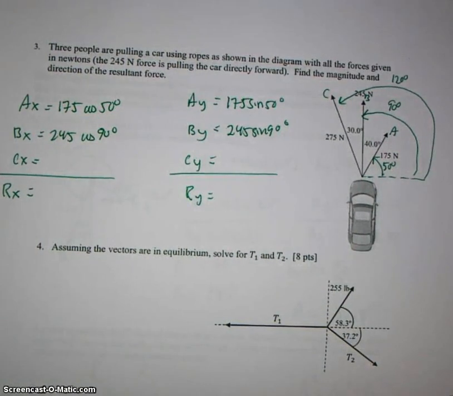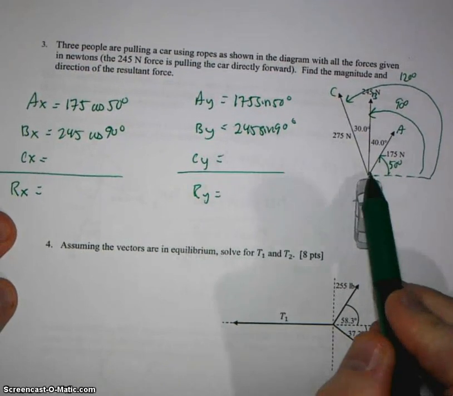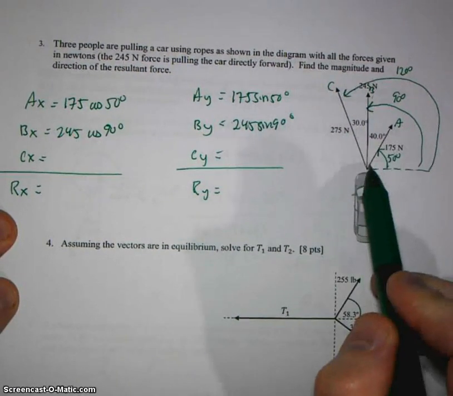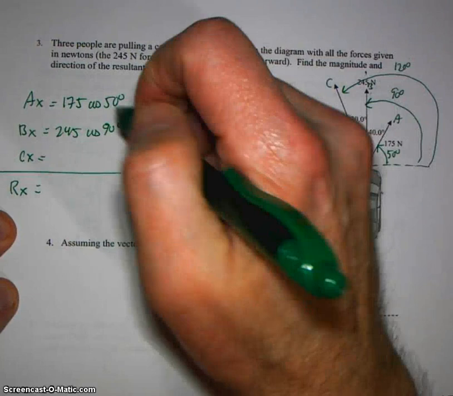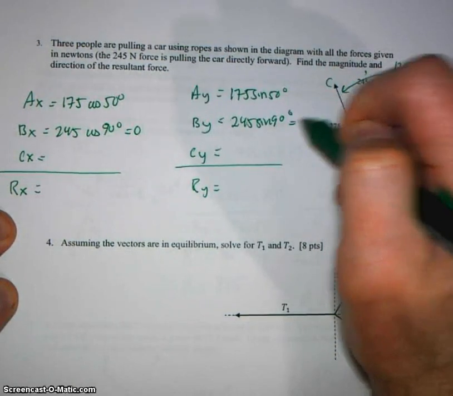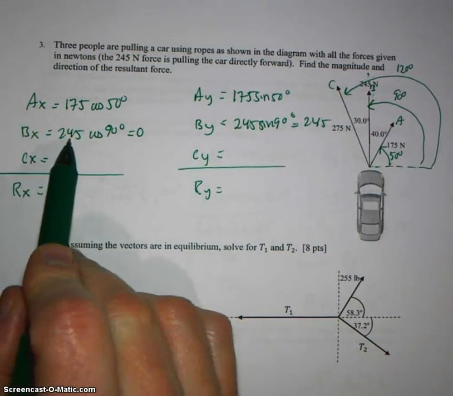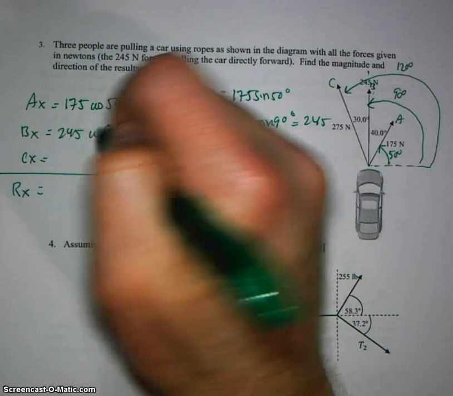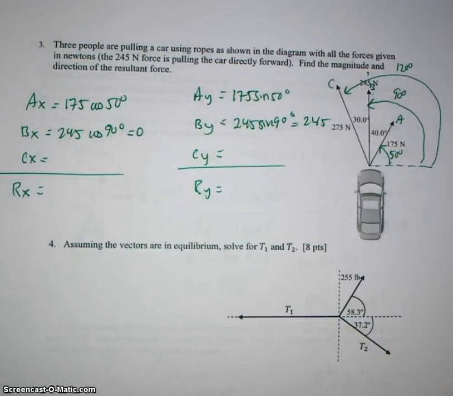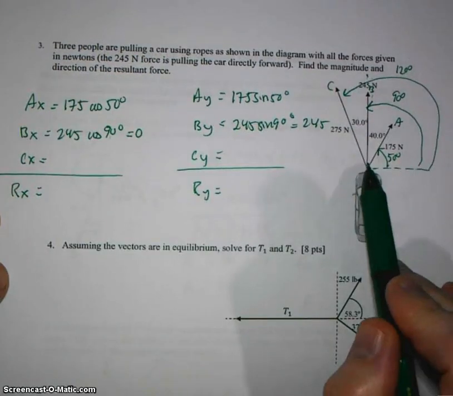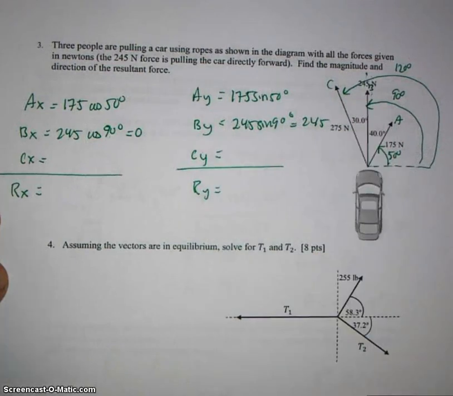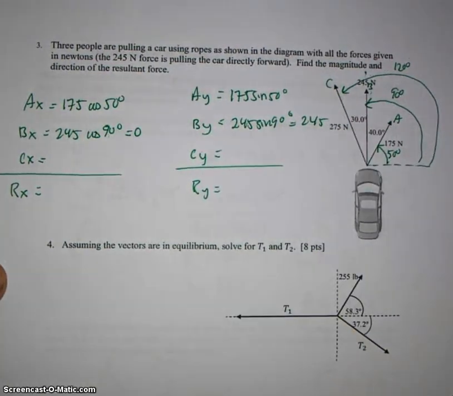Now, just thinking about these, I really didn't need to write that because clearly this vector is going completely in the y direction. So this has to be 0 and this has to be 245. So you could just write those 0 and 245. If you don't recognize that, that's fine. Use the 245 cosine 90, the 245 sine 90, type it into your calculator. But we can clearly see that vector is totally in the y direction. There's no x component there.